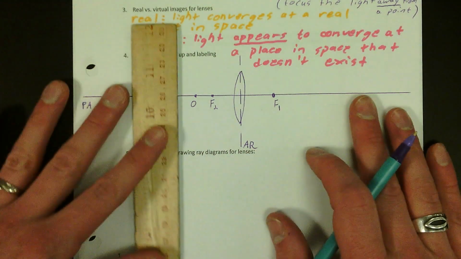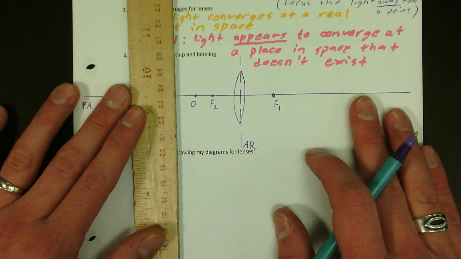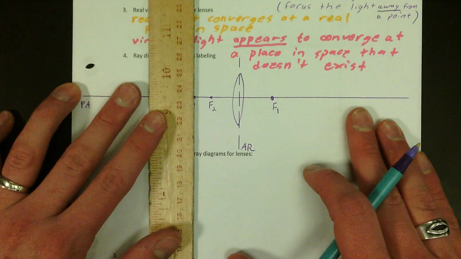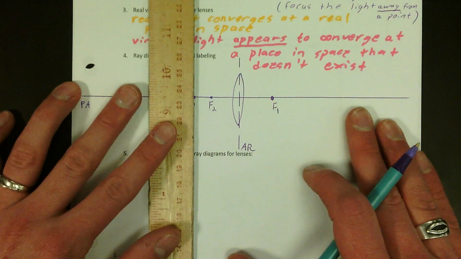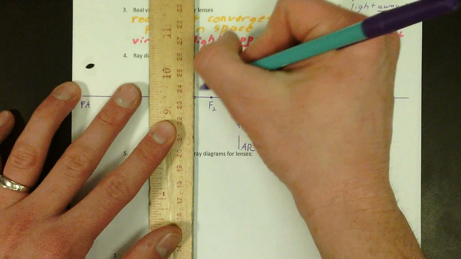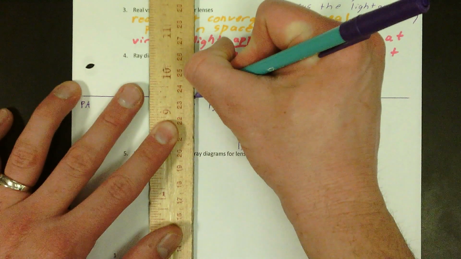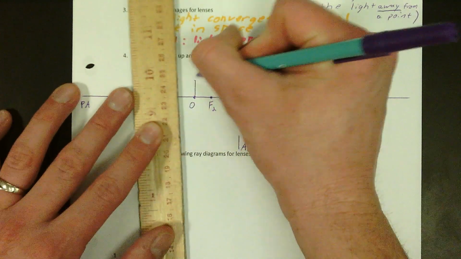I use yaks way too often. I don't know why. I just felt like using yaks as the objects. You're welcome to draw a yak if you'd like. But if you would prefer to save time, just draw an arrow.